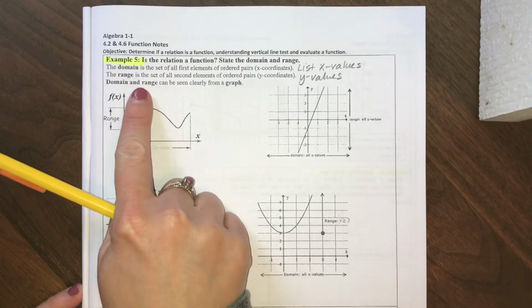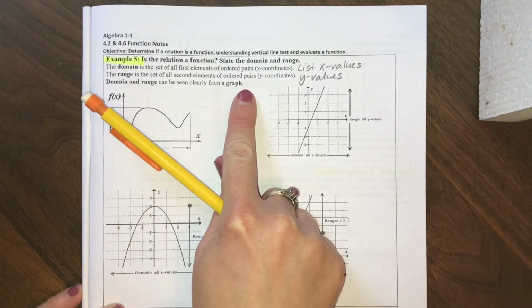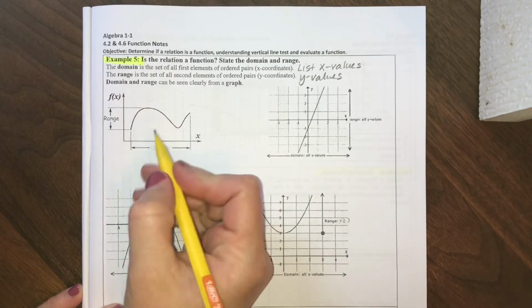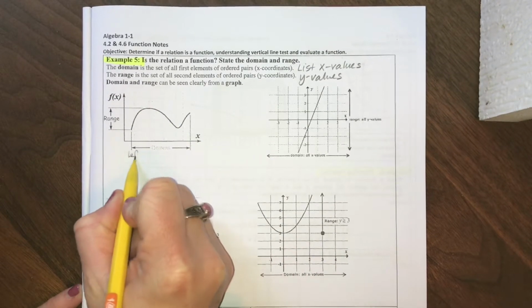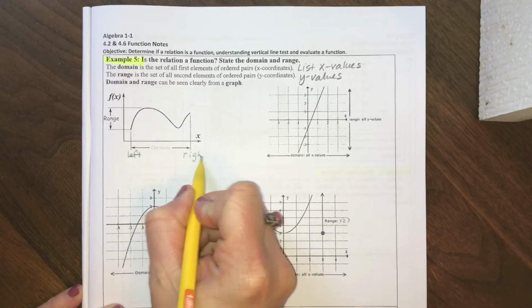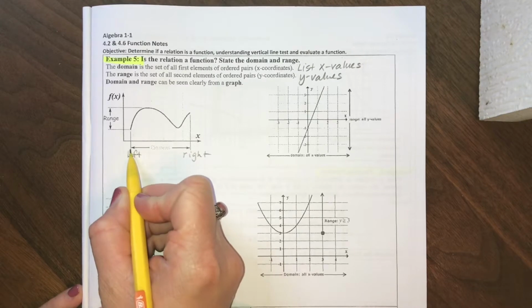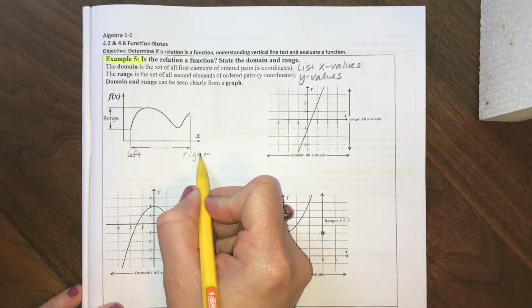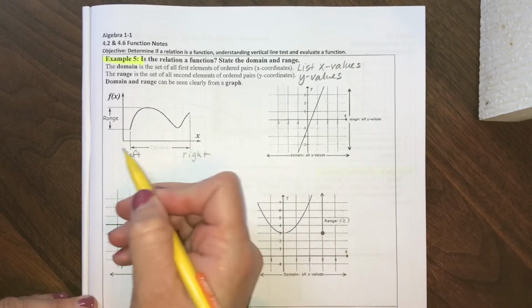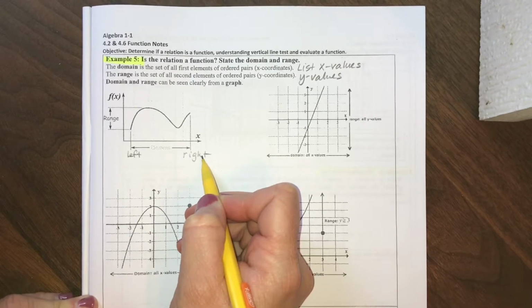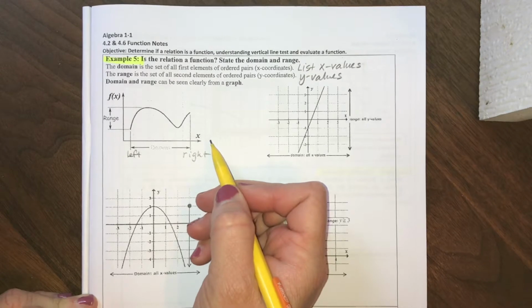Now, domain and range can be very clearly seen from a graph. Domain comes from your x-axis, so it tells the spread from left to right of your graph. How wide is the graph? Where does it start on the left side? And where does it end on the right side? Or does it keep going to the left, or does it keep going to the right?